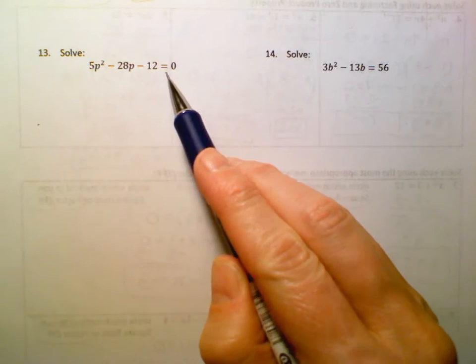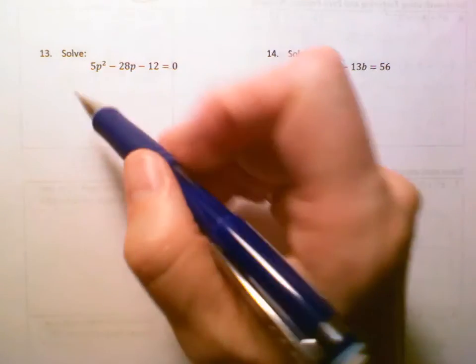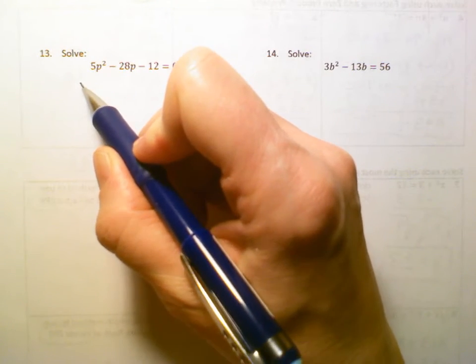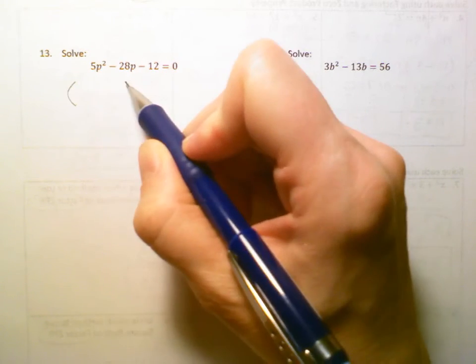When we come down to number 13 and 14, it is an equation, and it's quadratic. And so we can't use the square root method. We have to do the factor and zero product property.